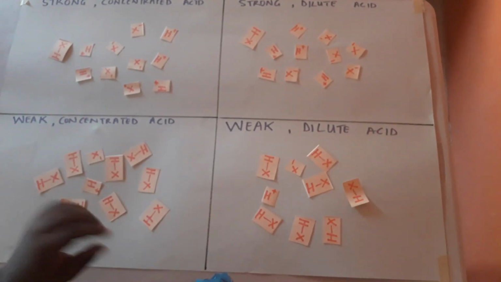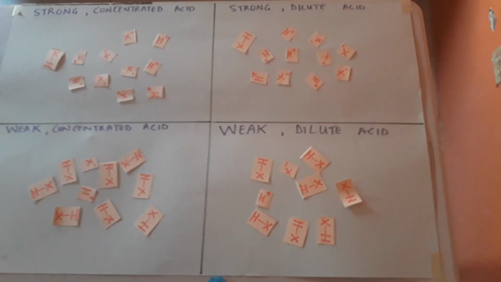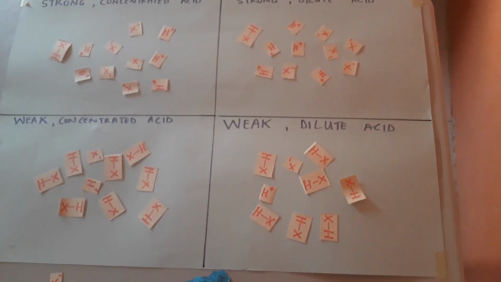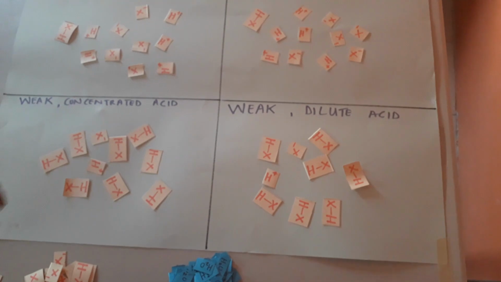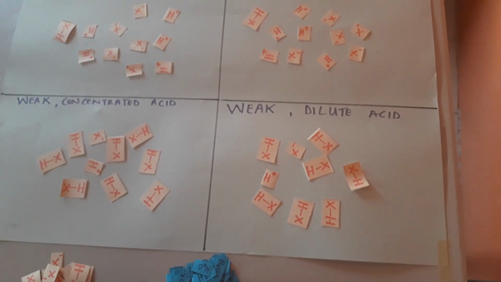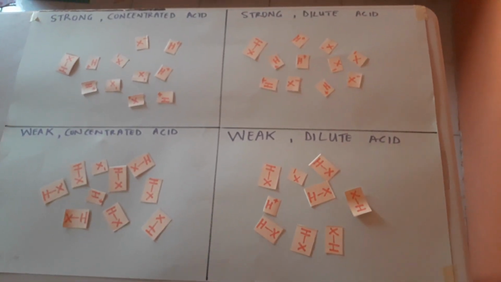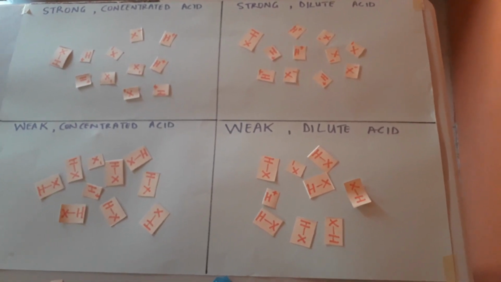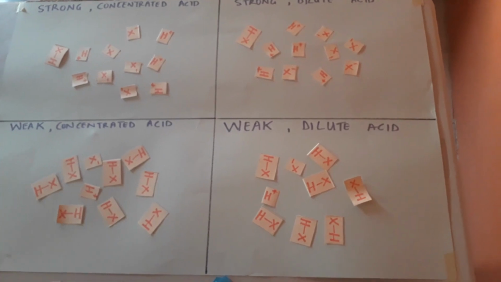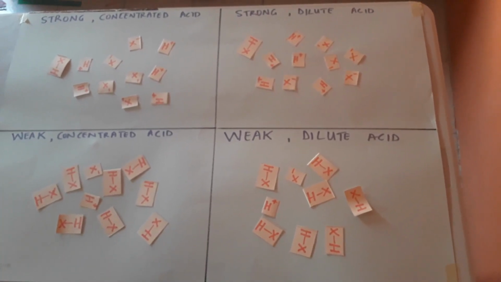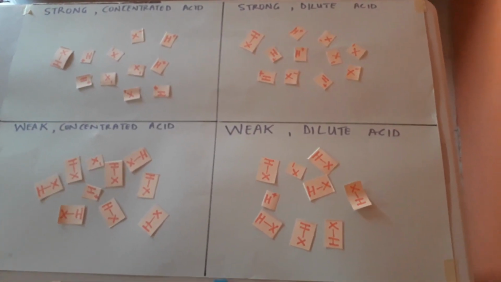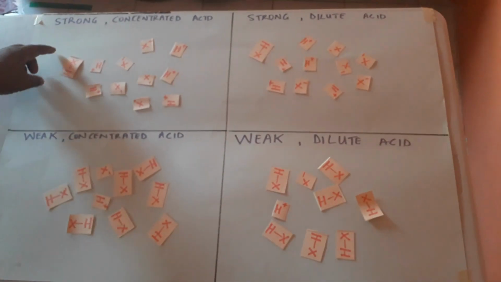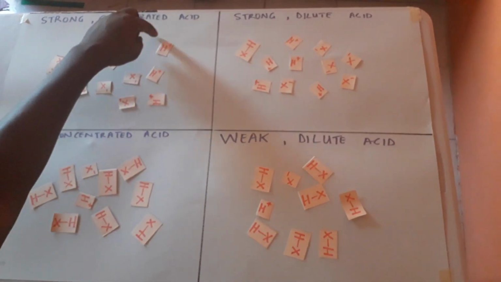Now, we say something is concentrated when it has a lot of solute in a relatively small volume of solvent. We say that that is concentrated. But if we have a lot of solvent in the solution and only a small amount of solute, we call it a dilute solution.